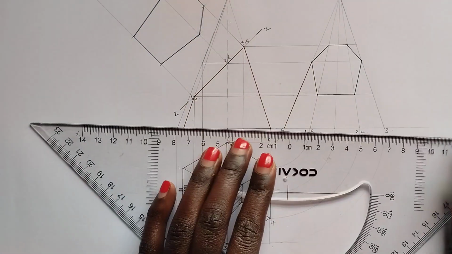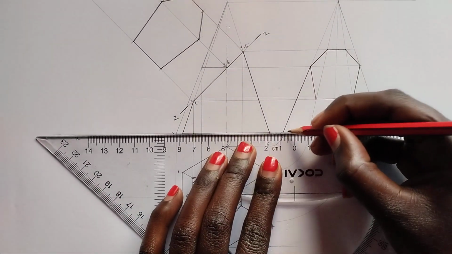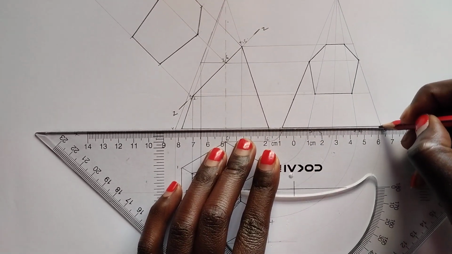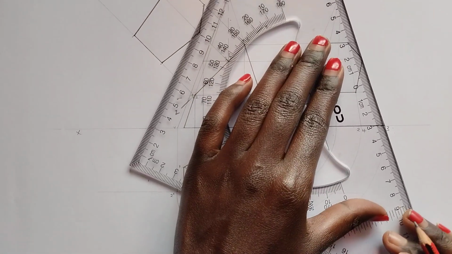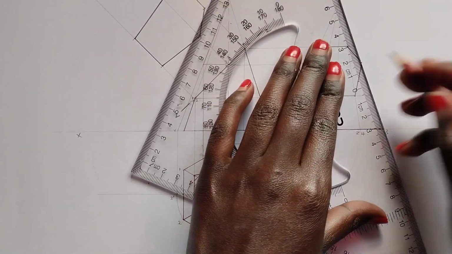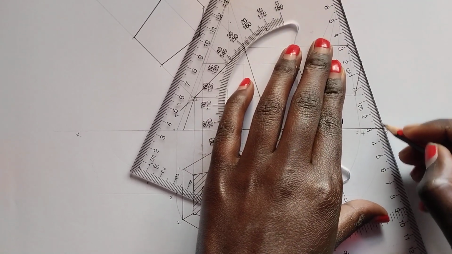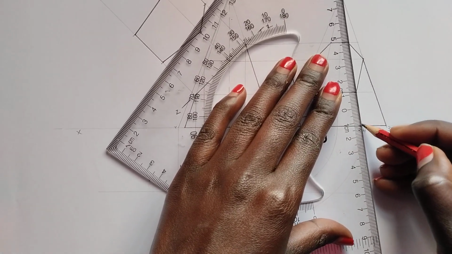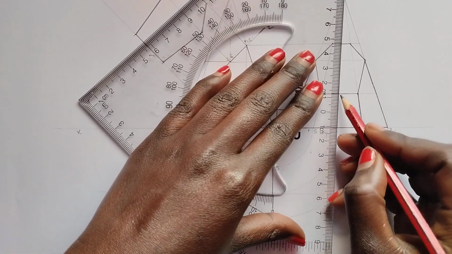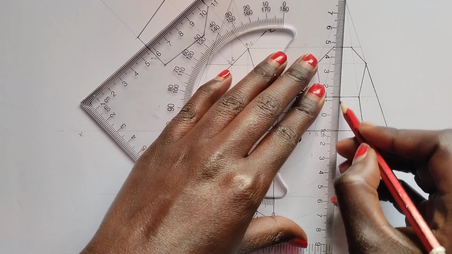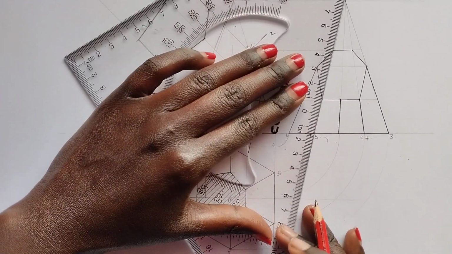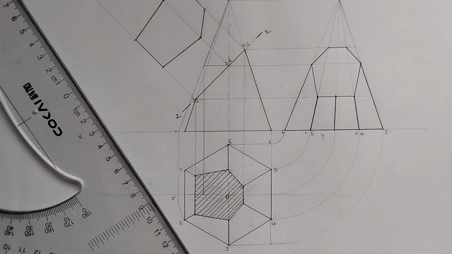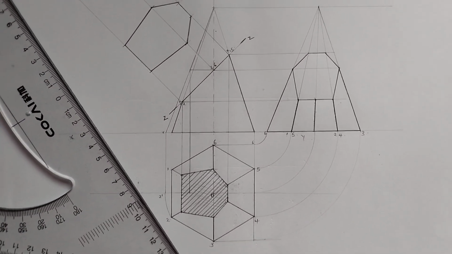So I'm using my HB pencil to show you, be able to see also that, to this other end, be able to see that, and be able also to see these other lines. And finally we will have that. So that is our complete end elevation.